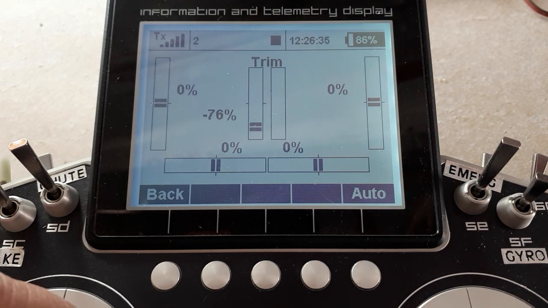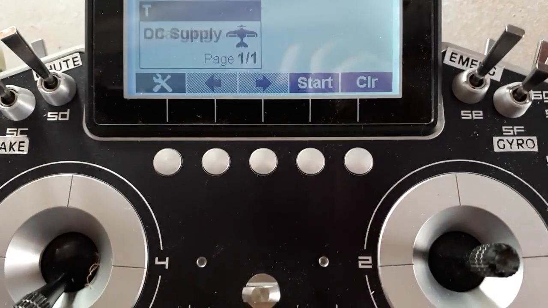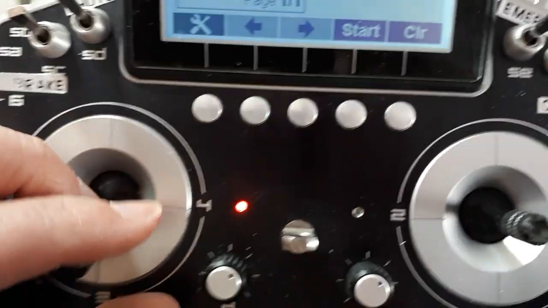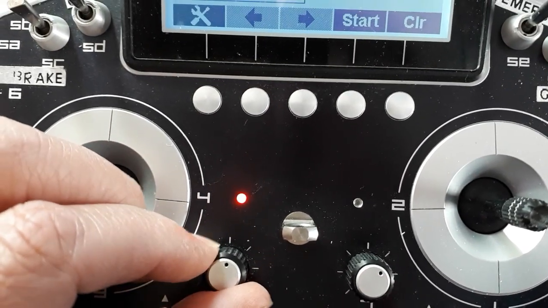Remember, the system defaults to a 2% step. You can set it to a bigger step. The only difference between this and a digital trim button is that if you hold down the digital trim button, it will keep moving, whereas doing it this way, we've got to keep rotating the knob. Right, let's see if I can show you. Swing this round. So there we are.